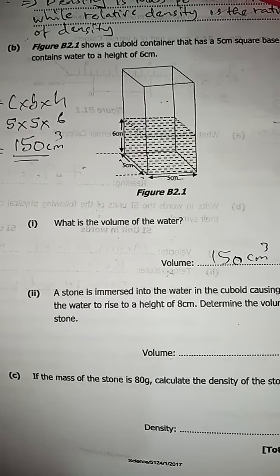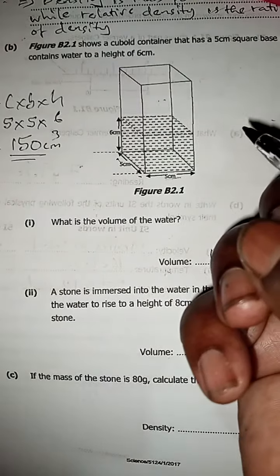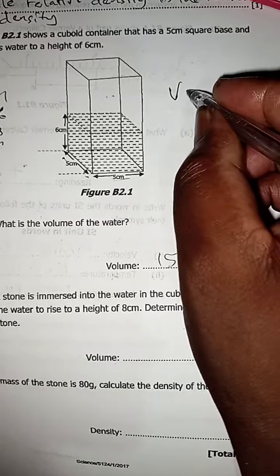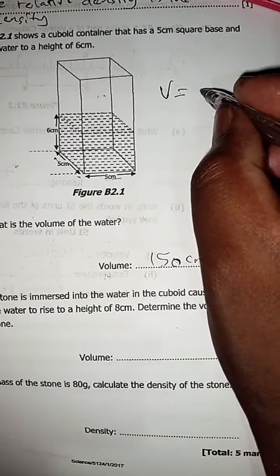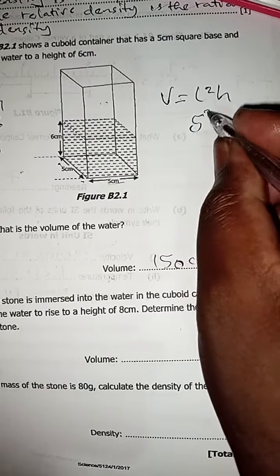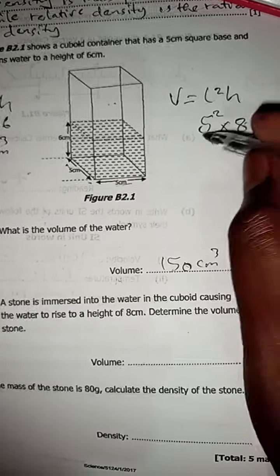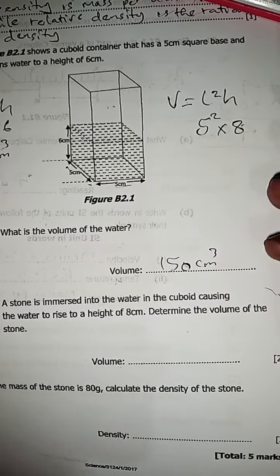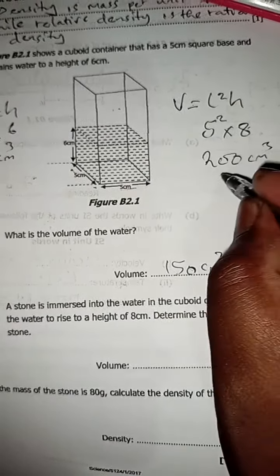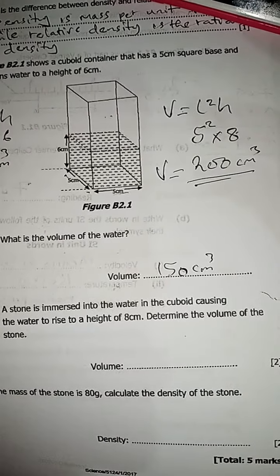So we need to find the total volume of the stone and the water. We use the same formula. Volume is equal to L squared times height, which is 5 squared times the height, 8 now. So 5 squared is 25, times 8, gets 200 cubic centimeters. So this is the total volume of water and the stone.